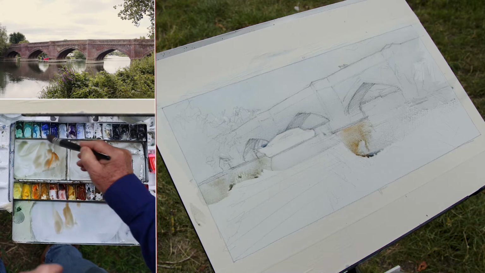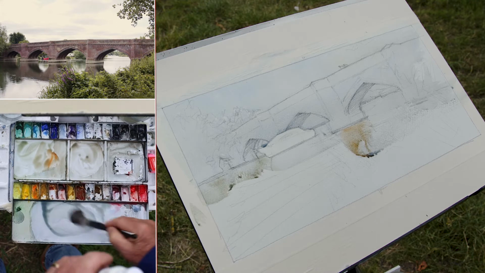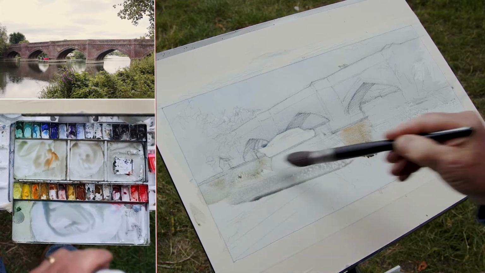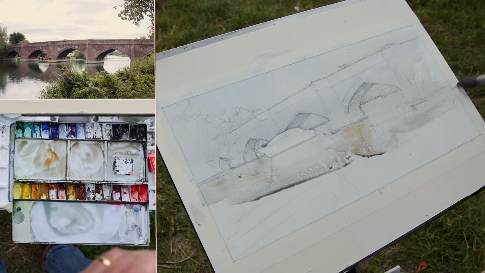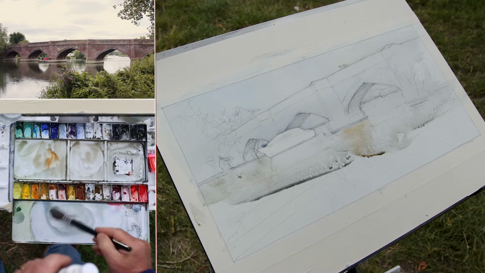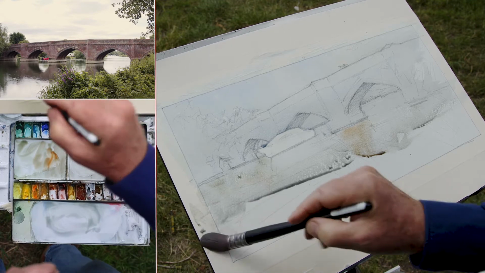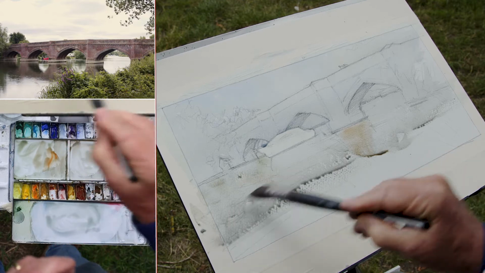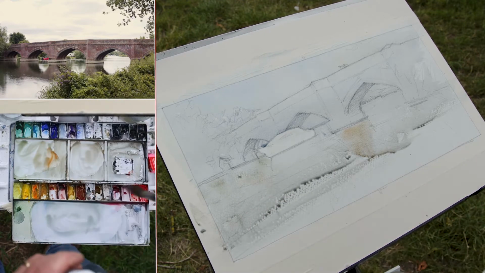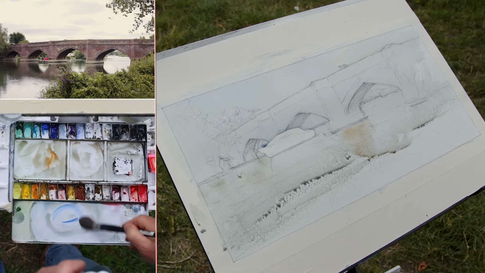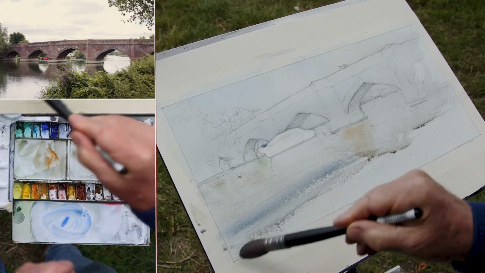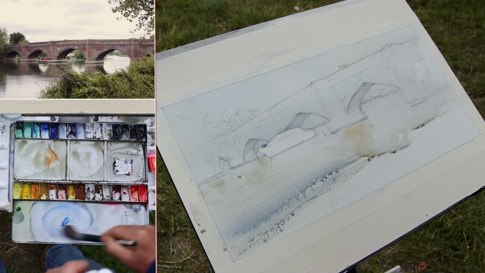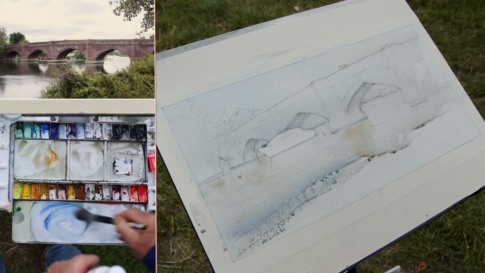Carrying on. Now, I did mention something about... sorry, go on. Yeah, what I'm going to do in this corner is add a bit more blue and make it darker as we get into the corner.